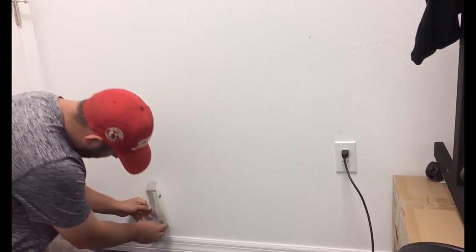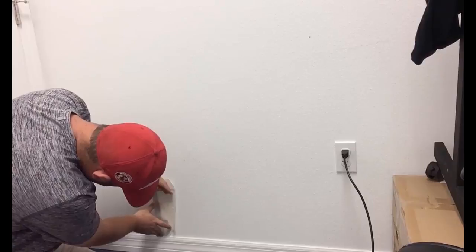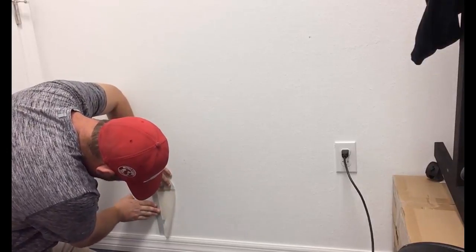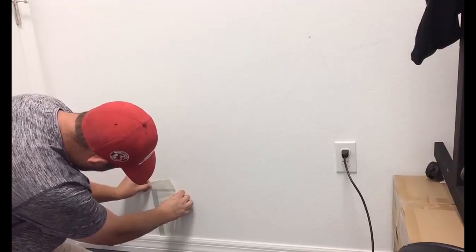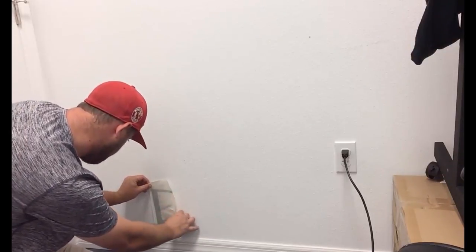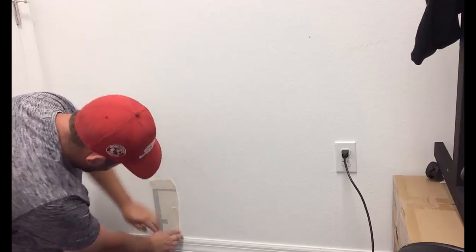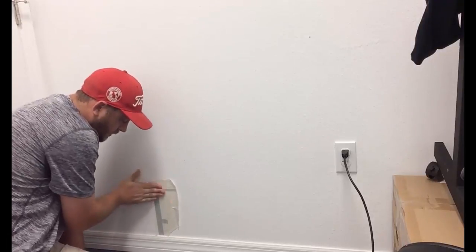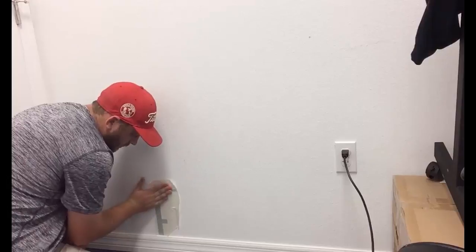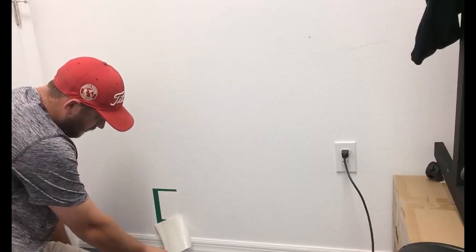So I can just come over to the wall where I want to start this, lay that flat. Now we want to try to get it as straight up and down as we can. Once that looks good, we'll go ahead and just give it a nice firm pressure. And then I like to usually just peel from the corner. And we'll just continue this process.